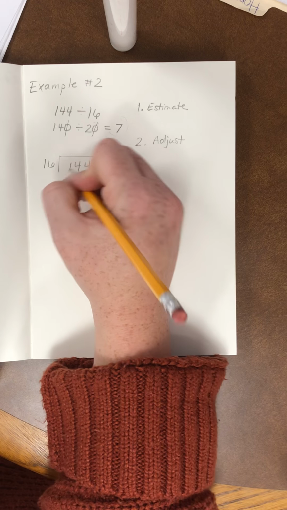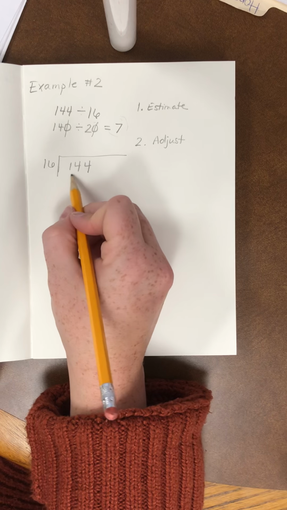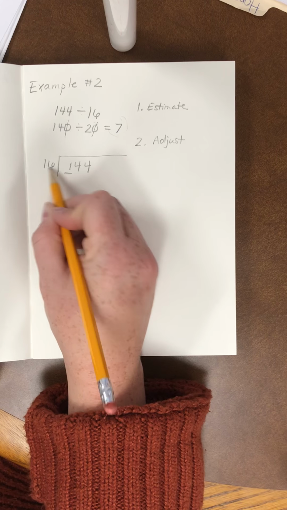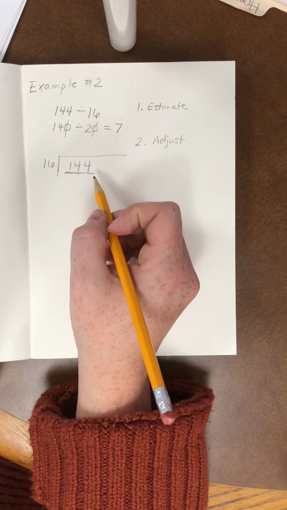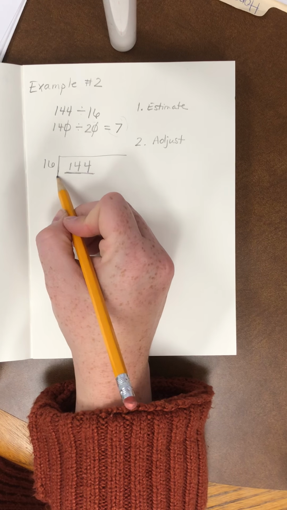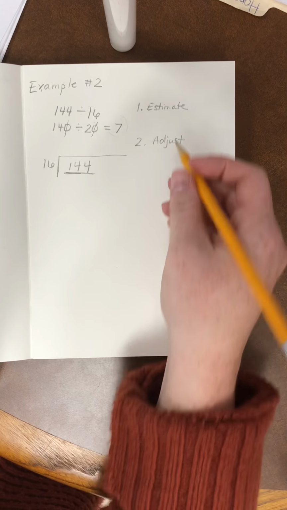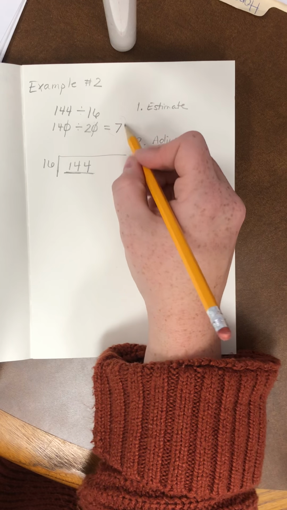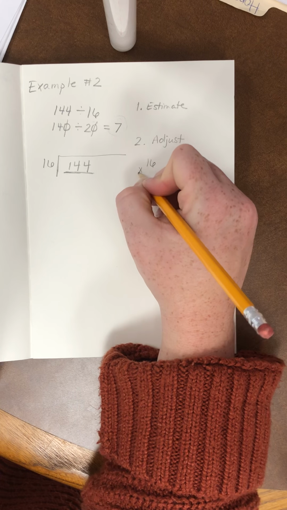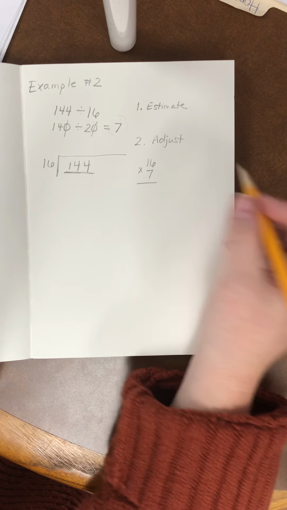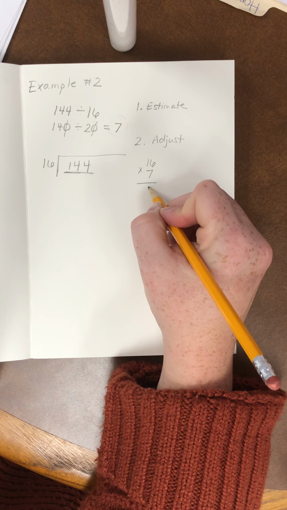16 divided into 144. If I look, 16 cannot go into 1. 16 cannot go into 14, so I already know that it has to go into the 144. I'm going to use the simple method of guessing and checking. Since I said about 7, I'm going to try 7 to see where it works. 16 times 7. 6 times 7 is 42.